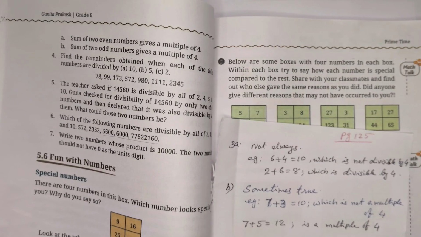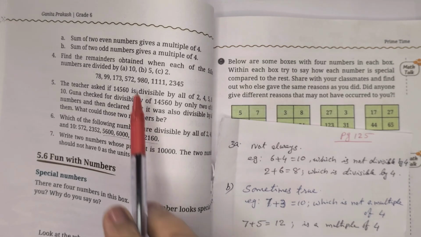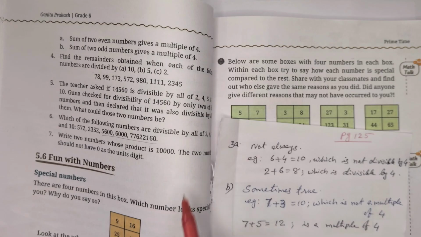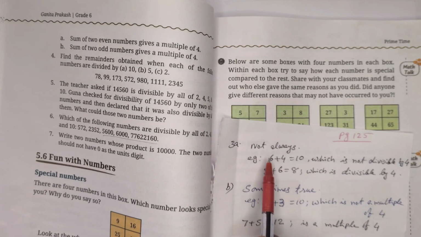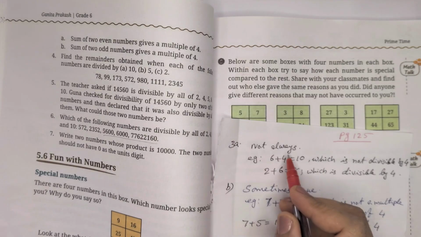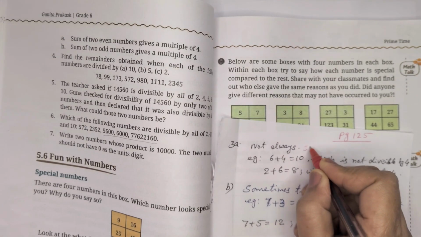Now the third question: explore and find out if each statement is always true, sometimes true or never true. We can give examples to support our reason. First one: the sum of two even numbers gives a multiple of 4. So we can write that it is not always true, only sometimes true.